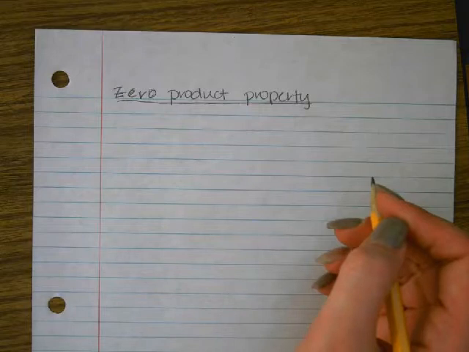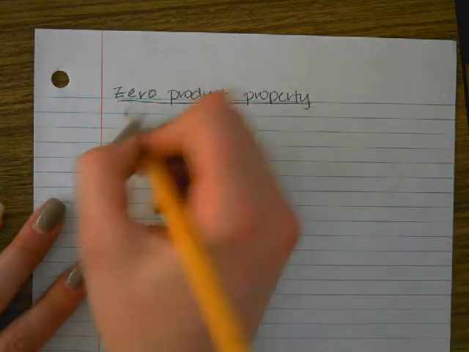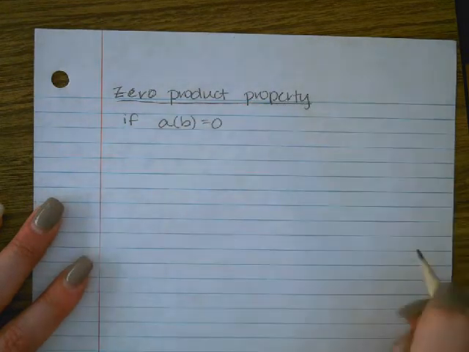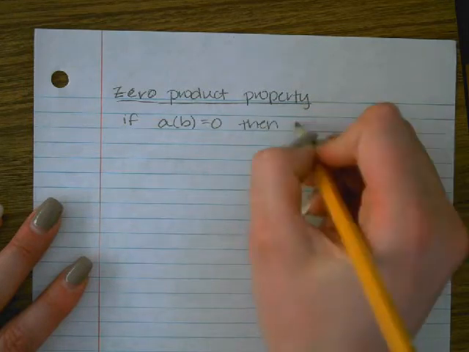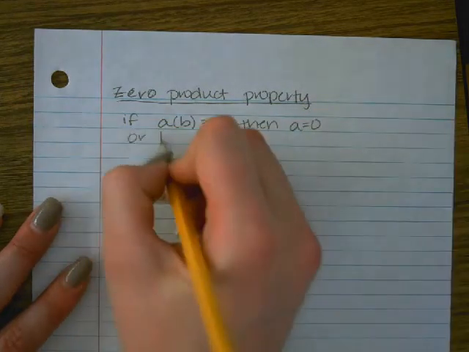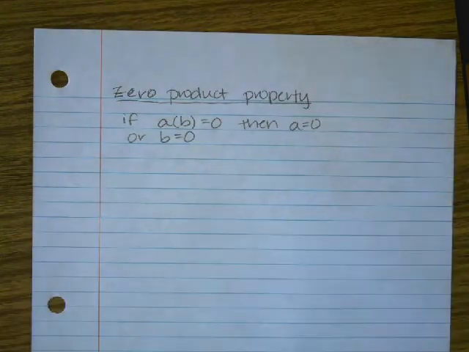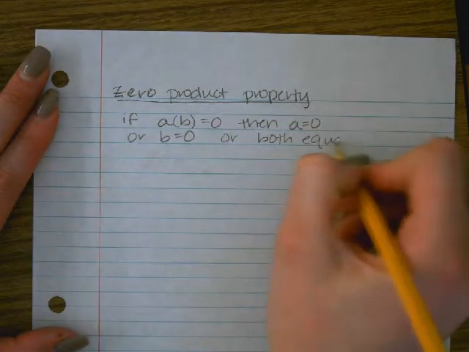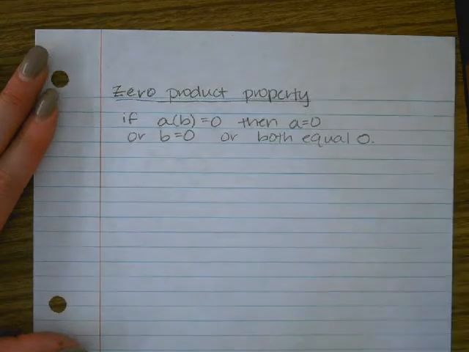And here's what the zero product property says. It says if A times B equals 0, then A equals 0 or B equals 0. So if you take two numbers and multiply them together and your answer is 0, then something had to be 0 in the problem. So you could have done like 5 times 0, 0 times 11, a million times 0, at least one of them is 0. Or both equal 0. So something equals 0 in the problem.